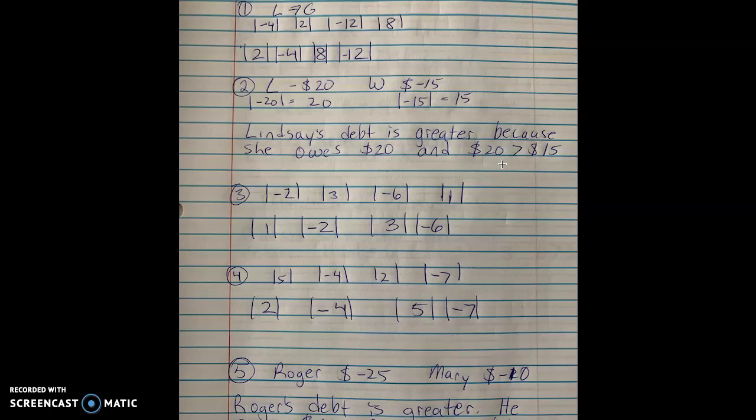Question number 3. This was the original list. So then I pretended they were all positive and I put them in order from least to greatest, 1, 2, 3, 6. And then I put back the negative signs and the absolute value signs where they needed to go. Same thing with number 4. So we have 2, 4, 5, 7, and then I put back the negatives and the absolute value signs.